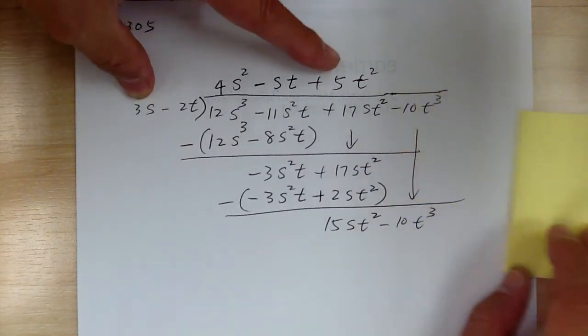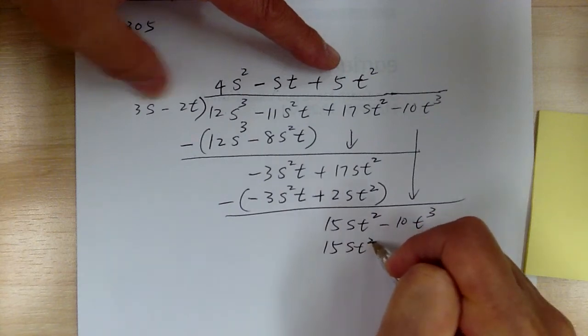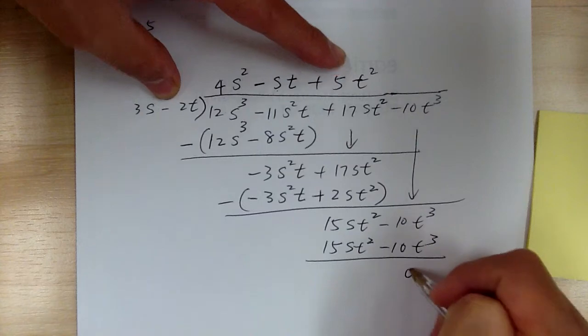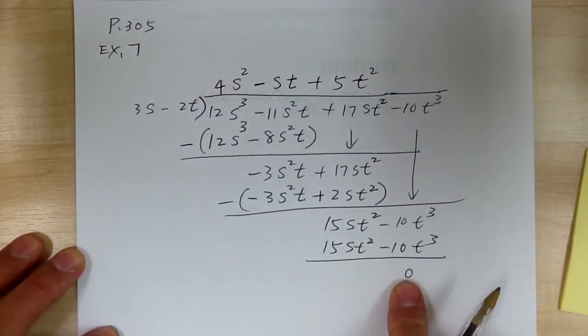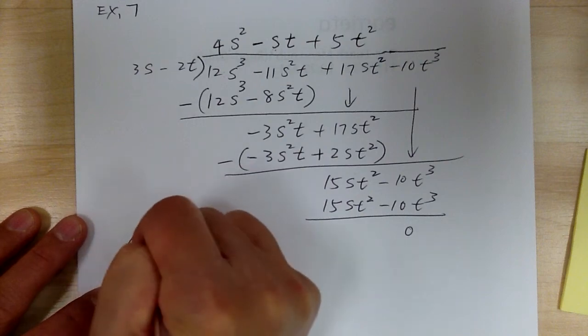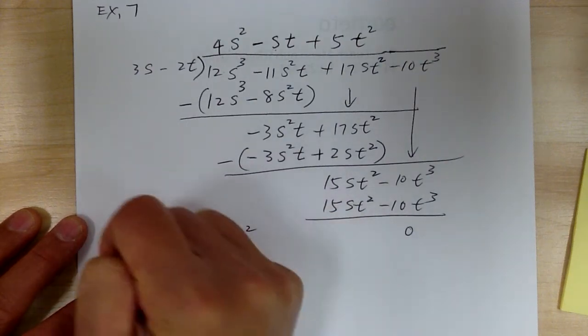Okay? So let's go and multiply. And then this one would be minus 10 t to the 3. You subtract. Okay, so it come out nice. There's no remainder. So your final answer would be 4s squared minus st plus 5t squared.